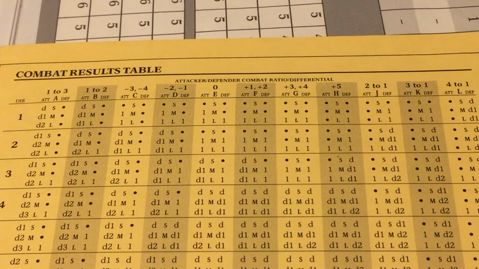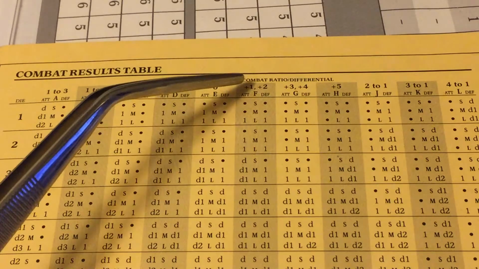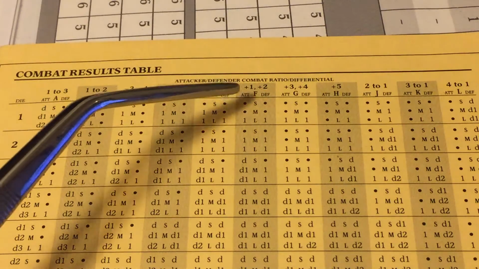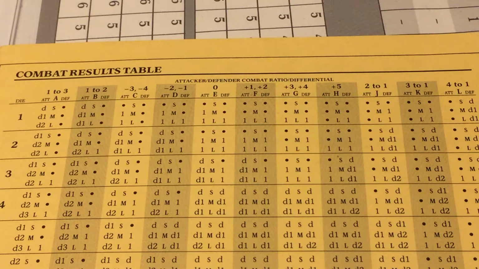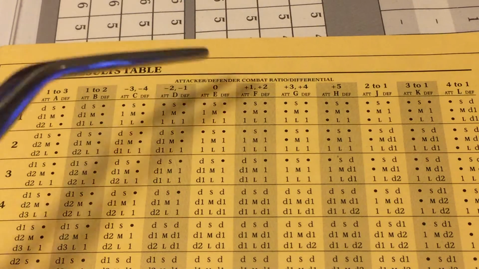In this particular attack, we have 5 Union factors attacking 3 Confederates, so it's going to be here on the +2 column. Then you see there's an S, an M, and an L. In this game, there are 3 types of forces based on their size. 1 to 3 strength points is a small force, 4 to 9 a medium force, and a large force is 10 or more. Now the Union has 5 strength points, so it is a medium-sized force. So the Union will roll.